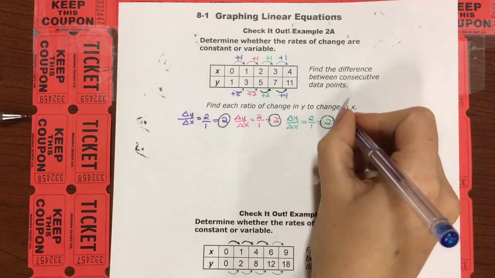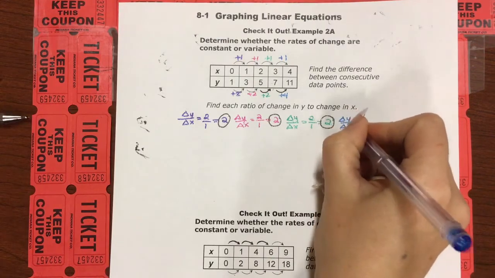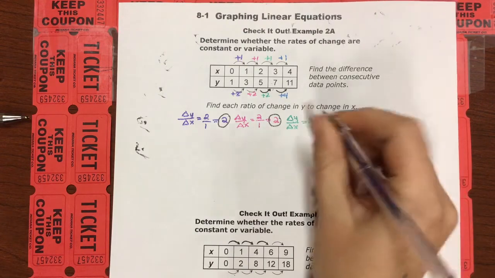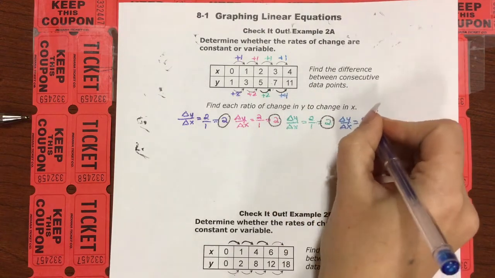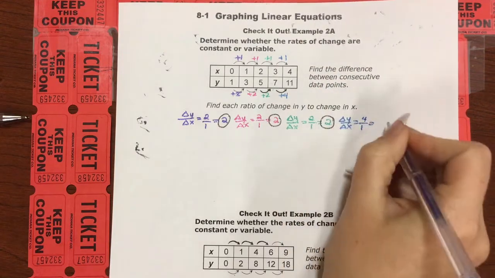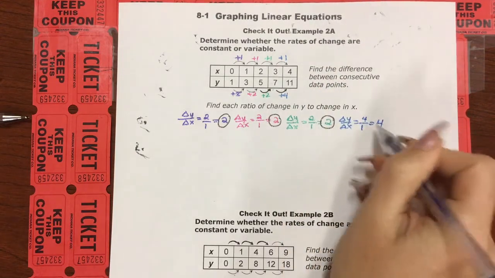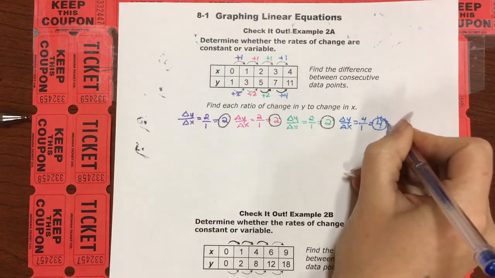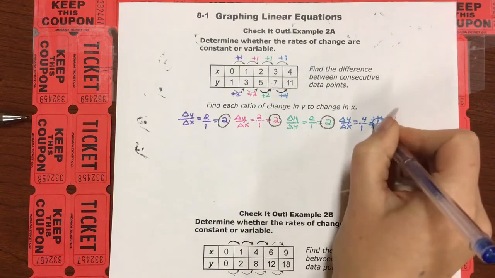So we have the change in y over the change in x, which means, what does it mean? It is equal to the change in y is 4 over the change in x is 1. So 4 divided by 1 is 4. And that is not the same. That's not 2. That is 4. This is the one that messed it all up.